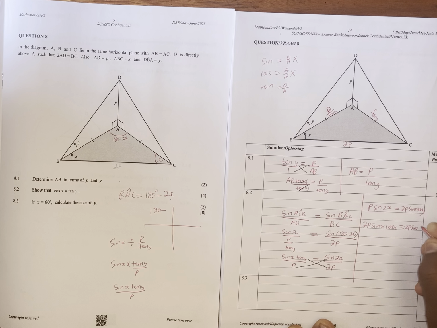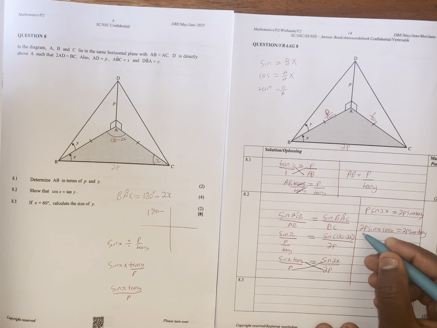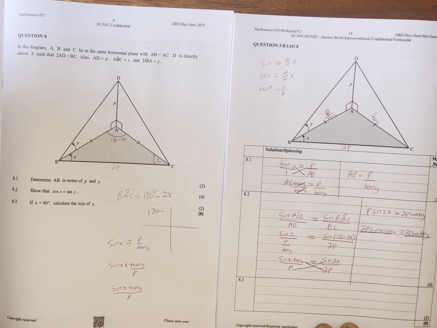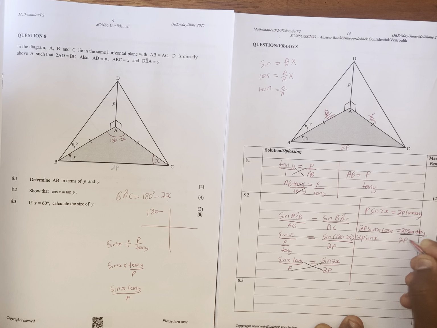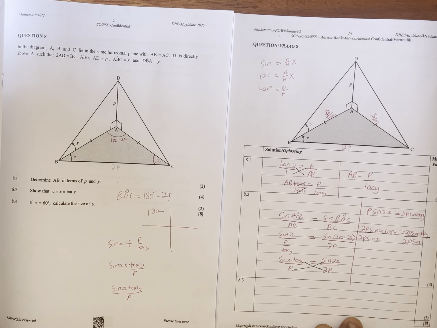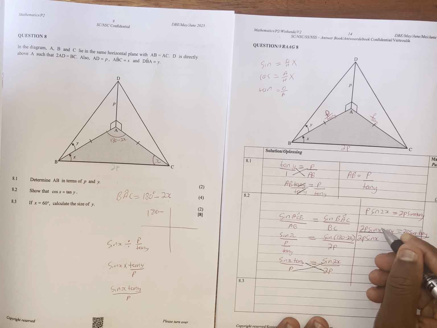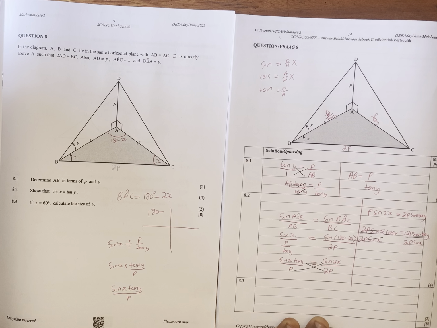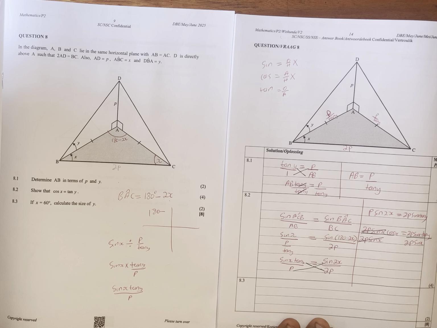From this part here, you can just divide both sides by 2P sin x, because you want to remain with cos of x, right? So you can cancel these two because they are the same and there is multiplication, so we are allowed to cancel.